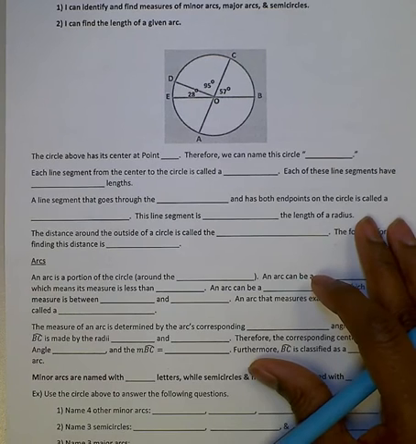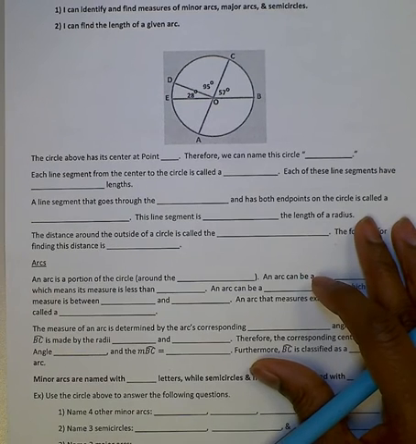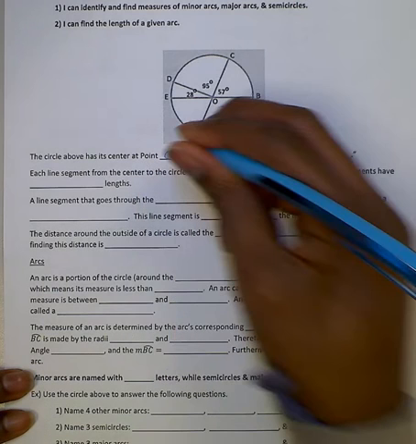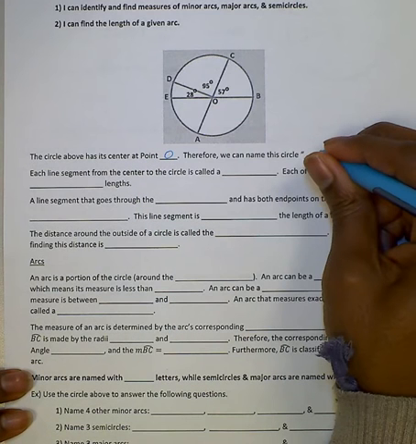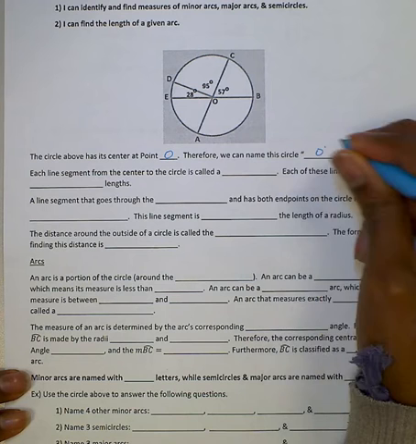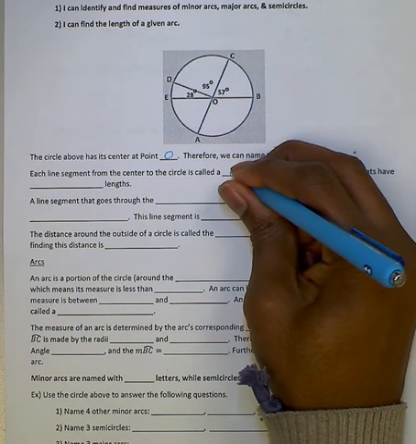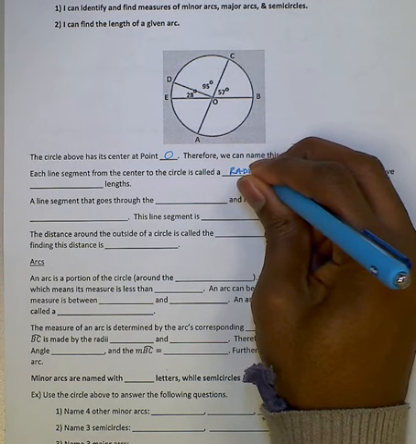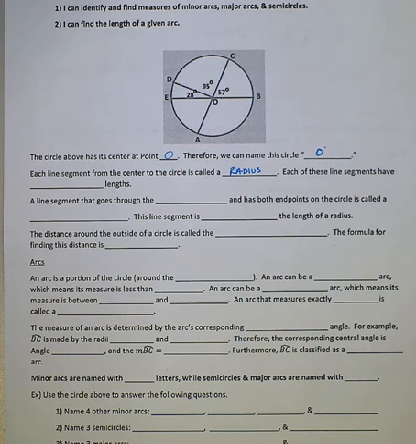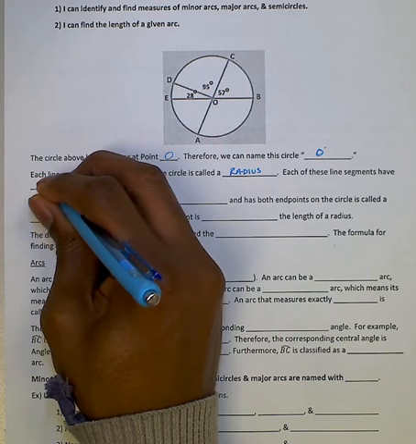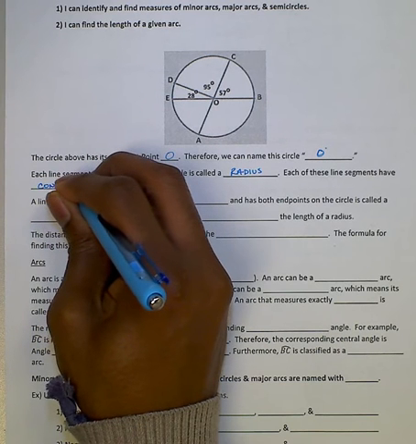The circle above here has its center at point O, so we can call this circle O. Each line segment from the center to the circle is called a radius. Each of these line segments has a congruent length. So throughout a circle, all the radii are the same length.